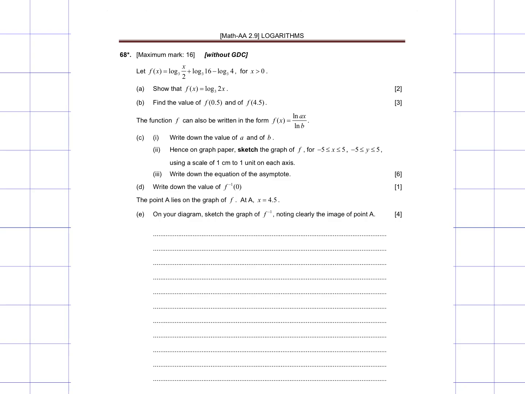Okay, so we have f, and we want to show that f equals that. For a, f at x, so we've got all log base 3, and we're multiplying first of all, because we're adding, and then we're dividing by 4. So then we've got 16 over 2 is 8x over 4, which is 2x.